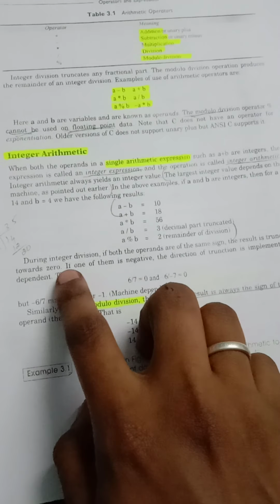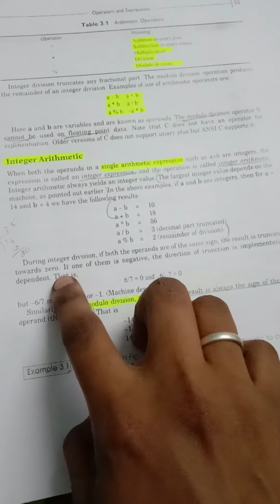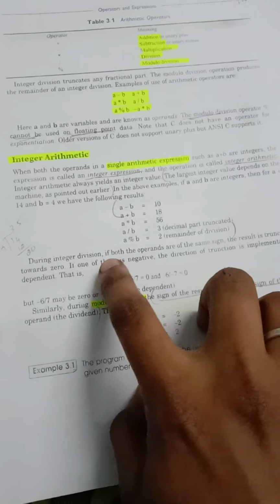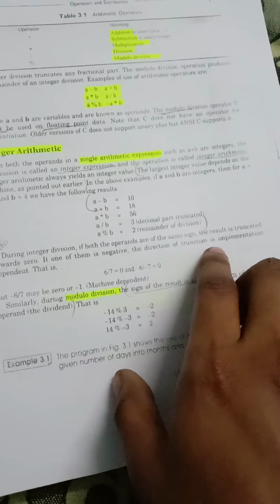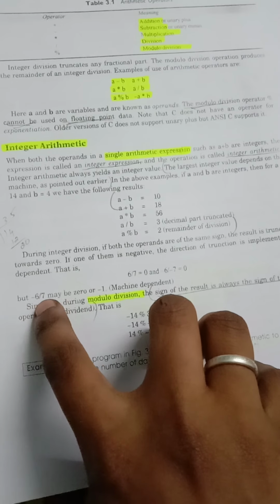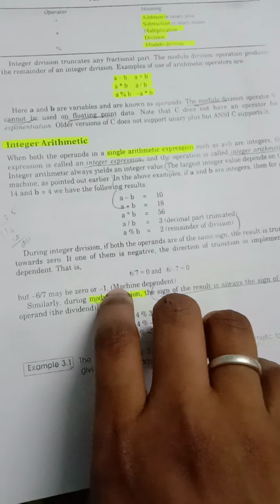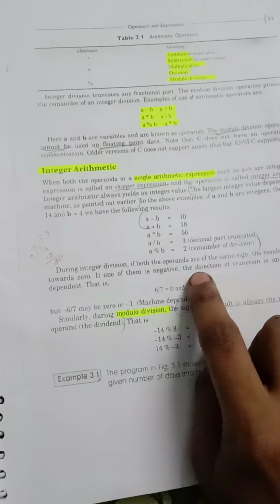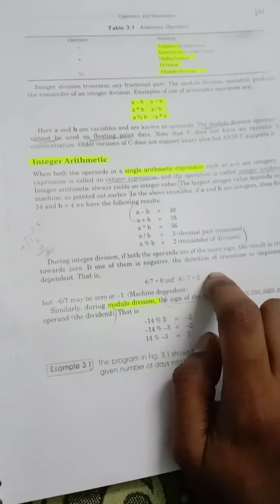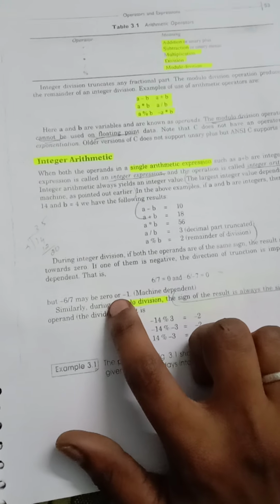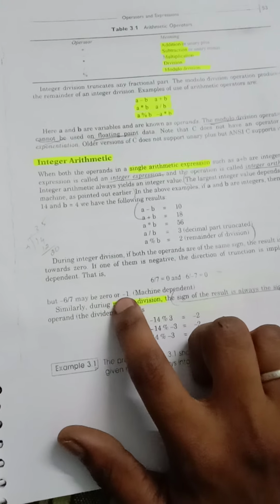So finding a remainder is known as modulo division. During integer division, if both operands have the same sign, the result is truncated towards 0. If one of them is negative, the direction of truncation is implementation dependent. So minus 6 by 7 may be 0 or minus 1, depending on the machine.